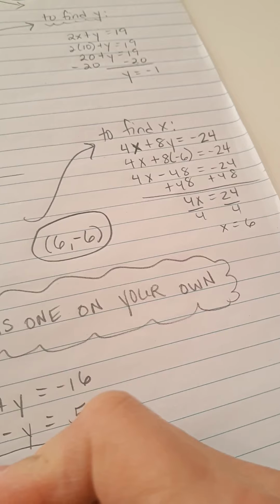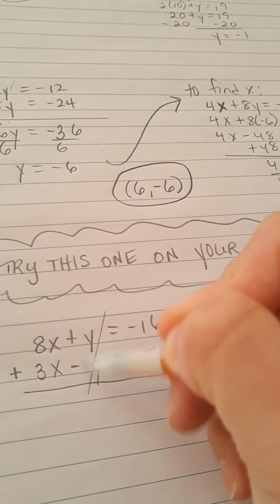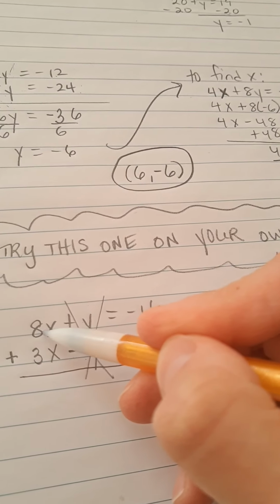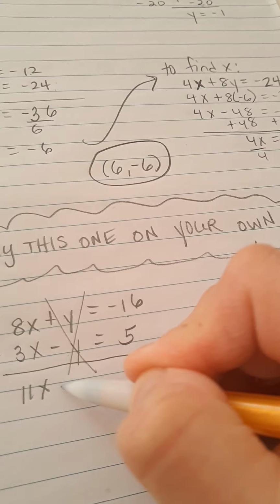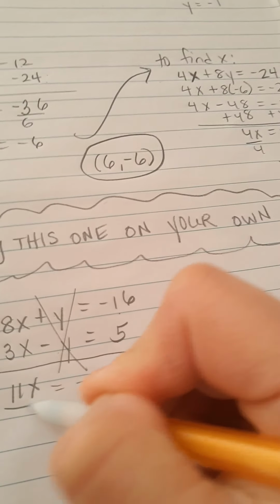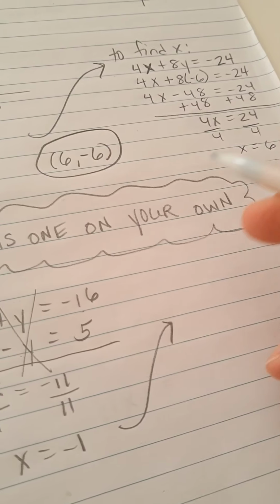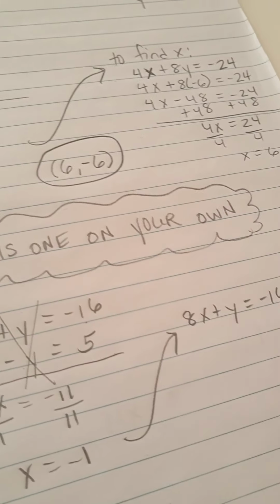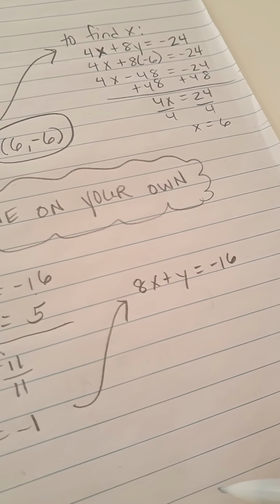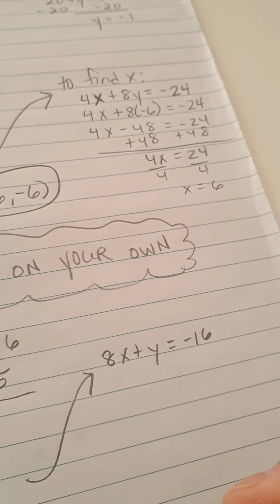All right, so you paused it. I know you did. You totally paused it. The y's are going to cancel, and now we add vertically. So 8 plus 3 is 11x, and negative 16 plus 5 is negative 11. Divide by 11, x is negative 1. To find the y, I'm going to use the top equation because it has less, well, I guess it was a crapshoot on this one, right? Could use either one. There's negatives in both of them.